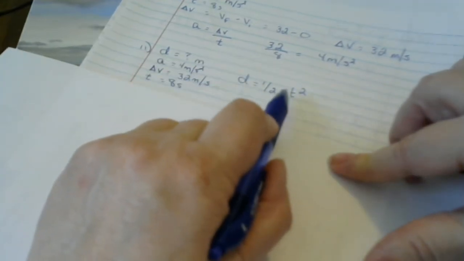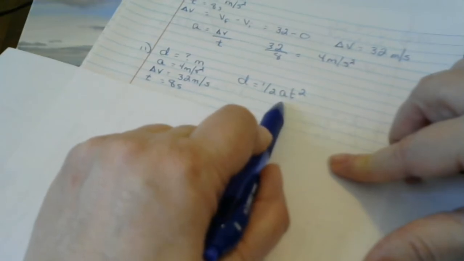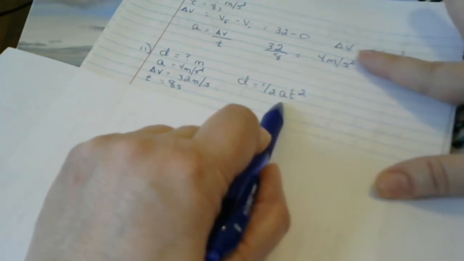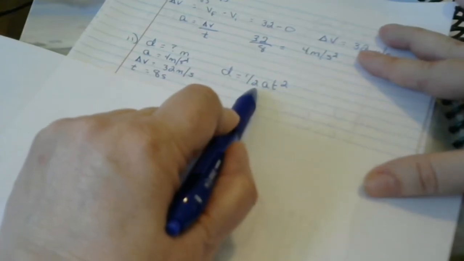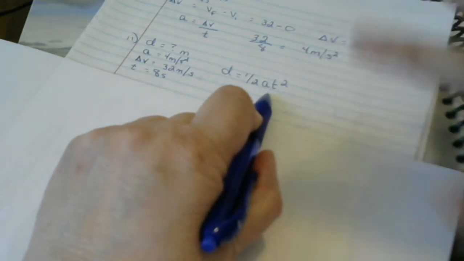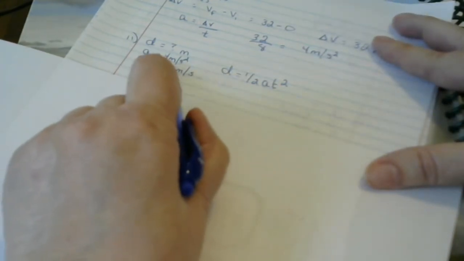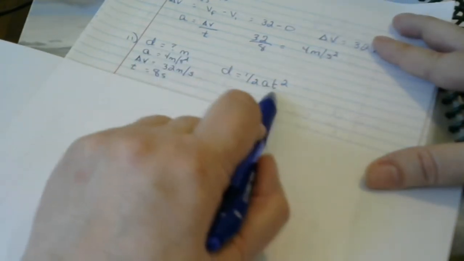Okay, so because you have acceleration, not velocity, you're going to use this formula. Some of you tried to use the other way when you had acceleration, and that's going to mess you up. So if you have acceleration, you must use that. You can't use the simpler formula, because it doesn't take into account that you're accelerating. So you must use this one.